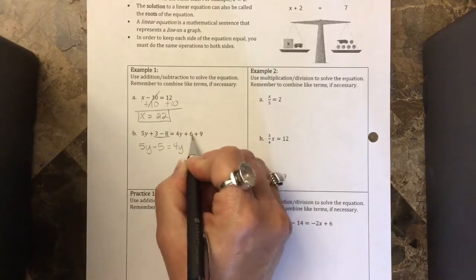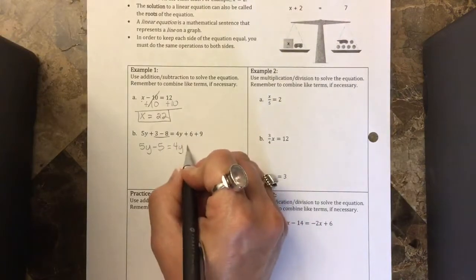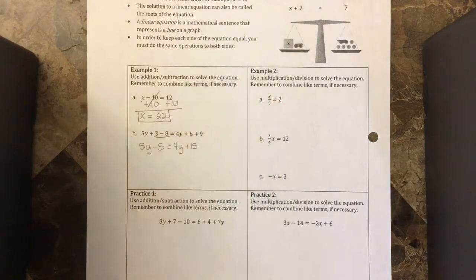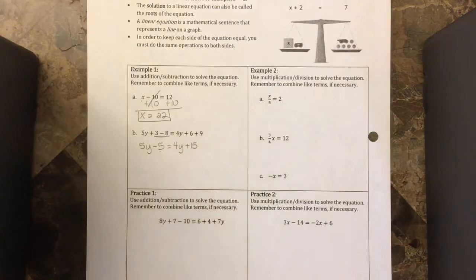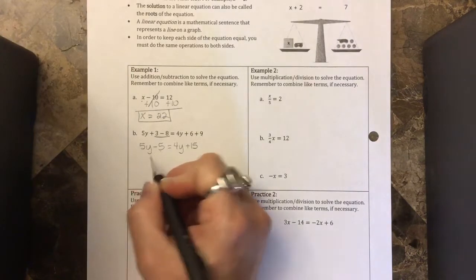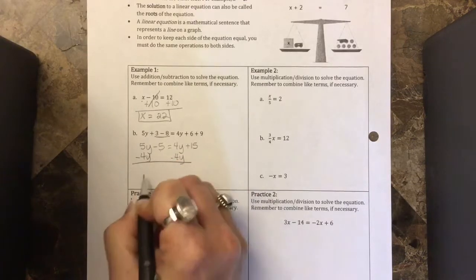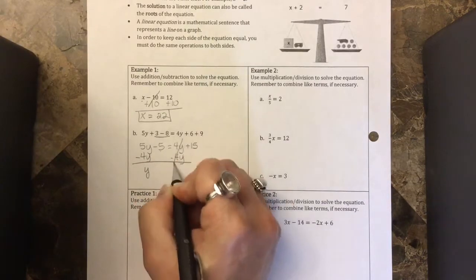I can combine my 6 and my 9. I have 6 and 9 both on this side. I can just say, hey, that's the same as 15. I don't have to do anything to the other side. If I'm just combining terms on the same side of the equation, I just combine them. If I want to try to move things from one side of the equation to the other, well, now I have to do the same thing to both sides. So now I want to try to get all my variables over here. So I'm going to subtract 4y's from this side, which means I need to subtract 4y's from that side.